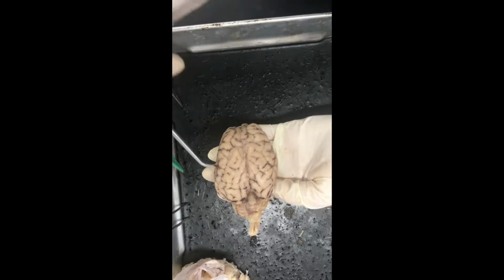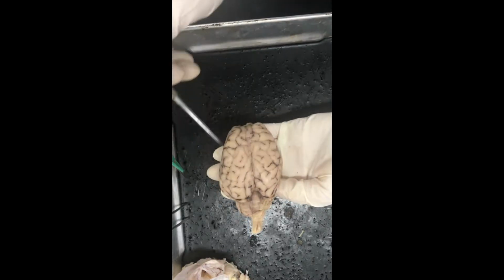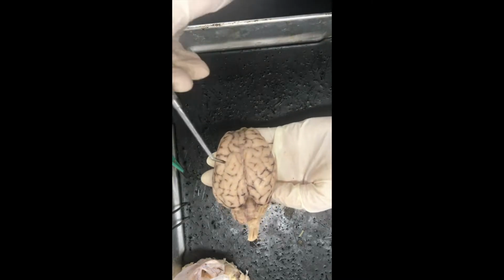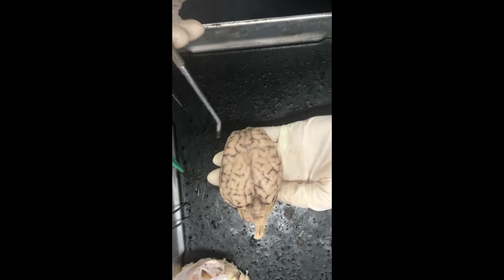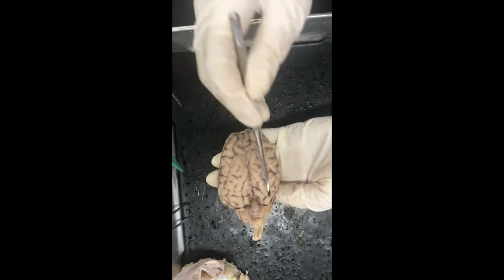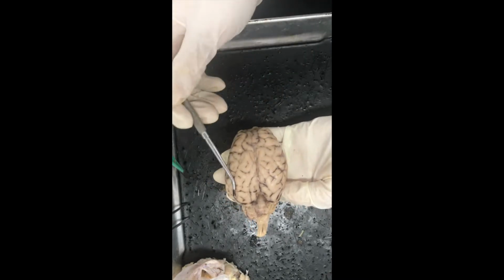Okay, so here we are looking at the brain from a superior view still, and we're going to focus on the cerebrum right now. It's the largest part of the brain, and it controls conscious perception and thought. It also controls conscious motor activity. The cerebrum has two hemispheres, the right, which would be this side, and then the left.